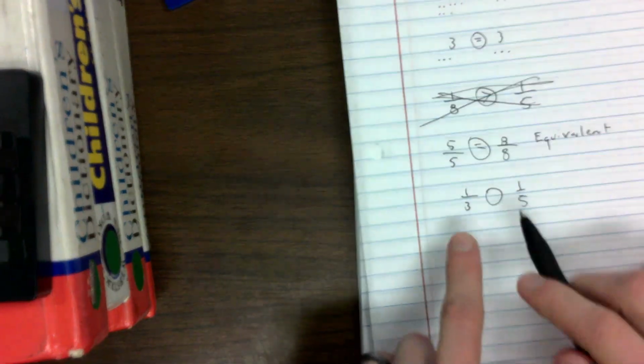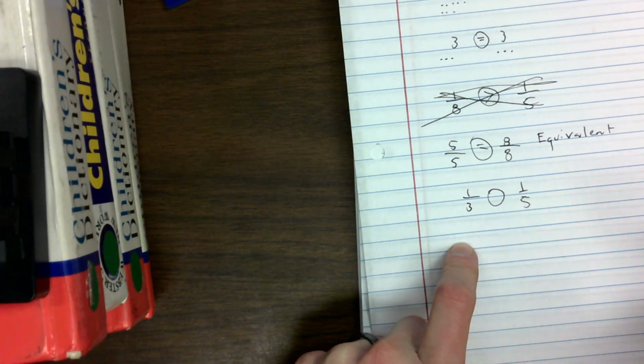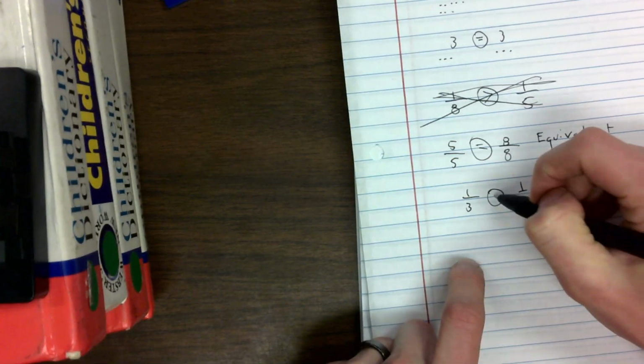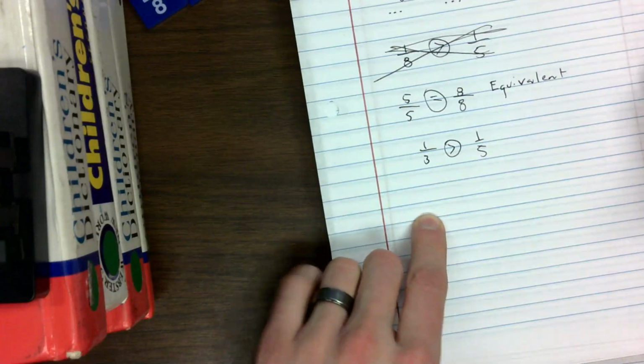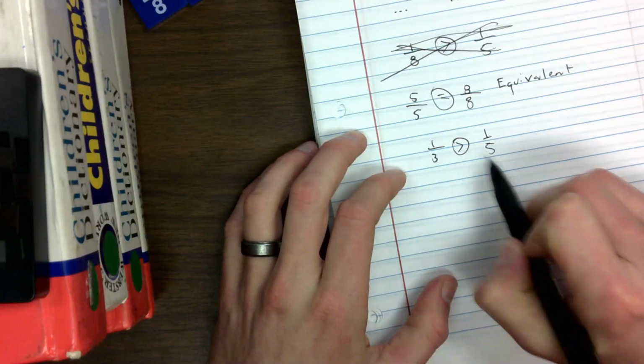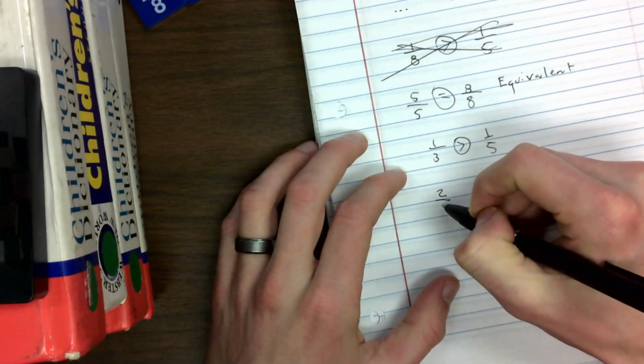So then using this logic, when we see things like this, we can think, oh, well, thirds are greater than fifths because it takes fewer thirds to make a whole than it does fifths. So we could go ahead and put this. But here is where it gets a little confusing for everyone. Once they get that in their head, they're like, oh, okay, thirds are bigger than fifths. Cool, cool. Then they see something like this.